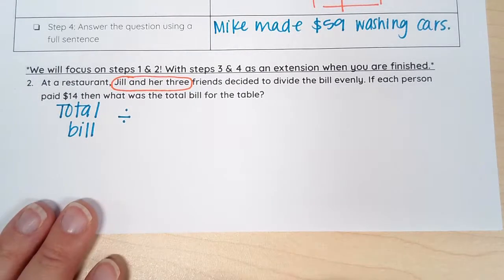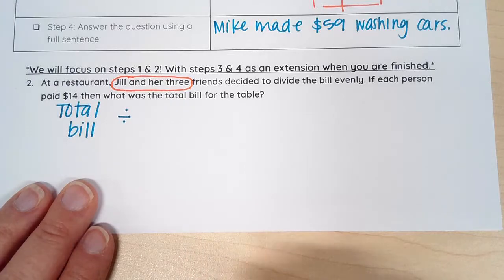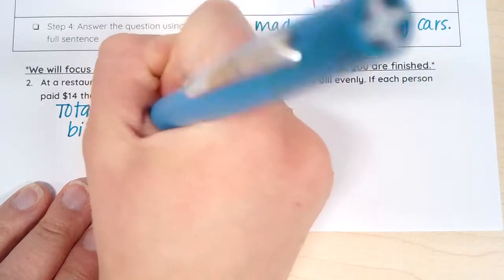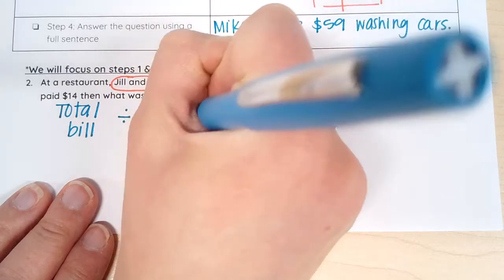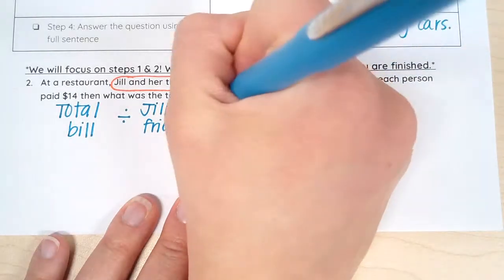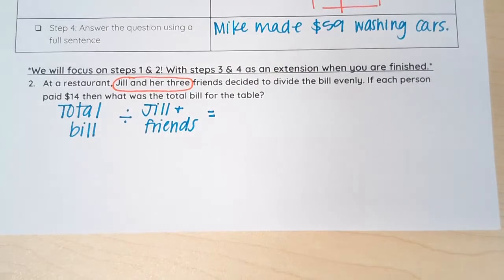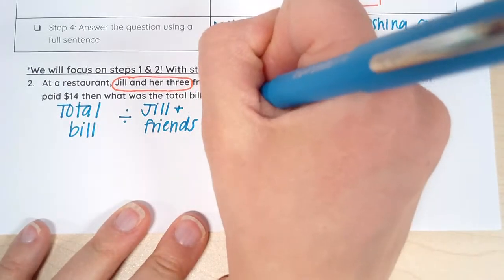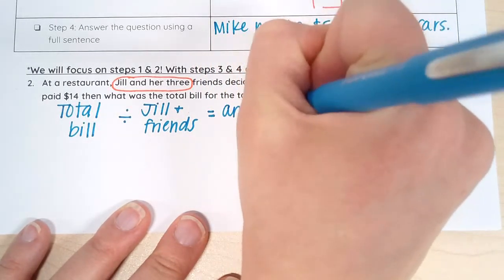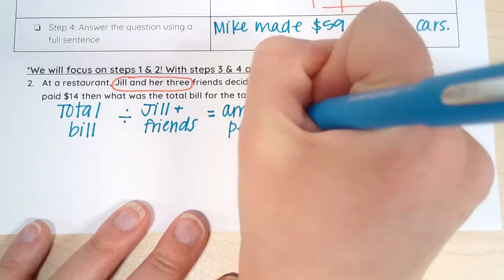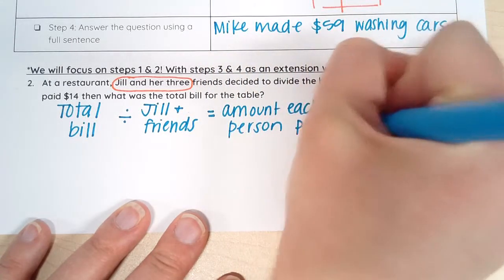So we're going to take our total bill and divide it by Jill and friends, or the people paying. And then that's going to equal, what will that equal? Well, it will equal the amount each person pays.